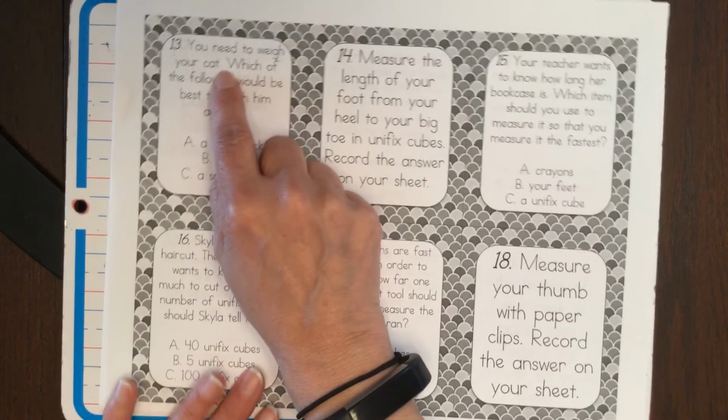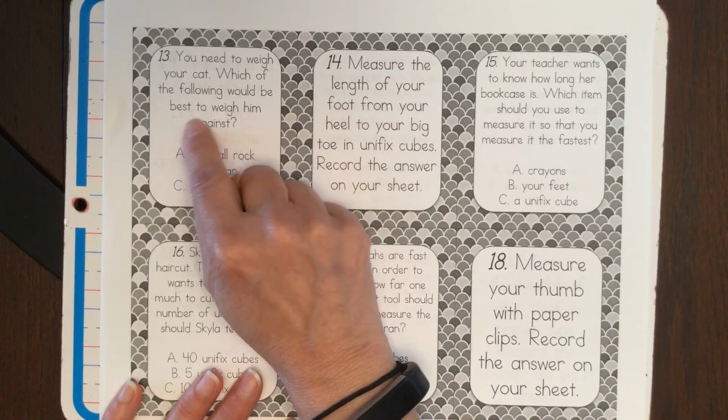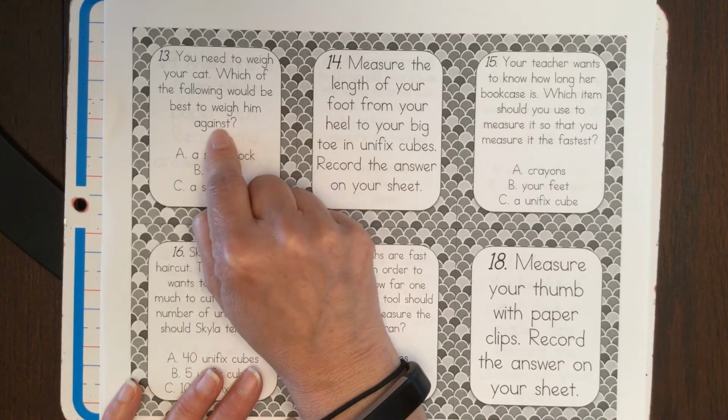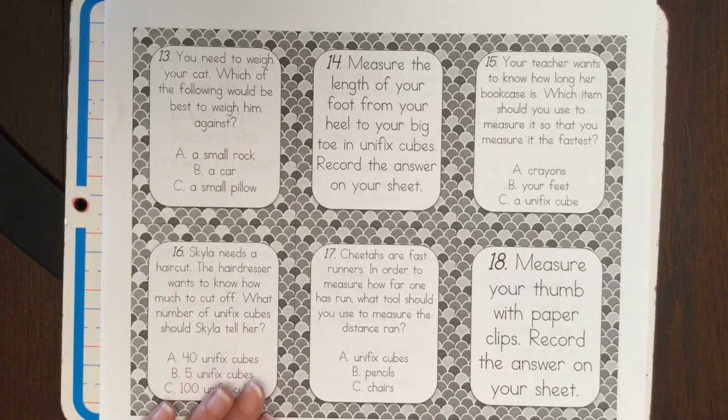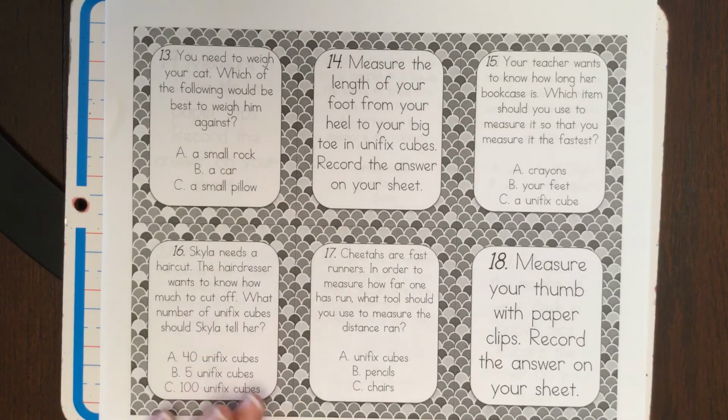13 says you need to weigh your cat. Which of the following would be the best to weigh him against? So we did some capacity, we did a lot of length, and now we're looking at some weight. So imagine at the size of a cat, how heavy is a cat?